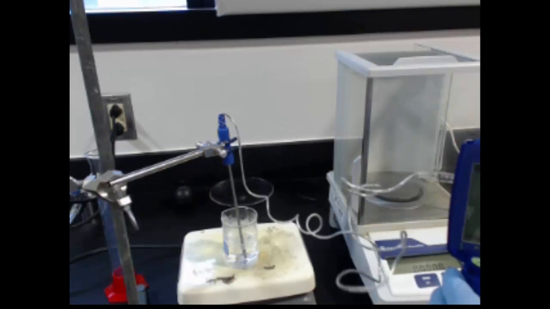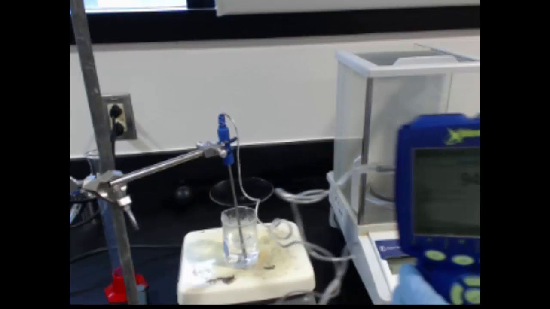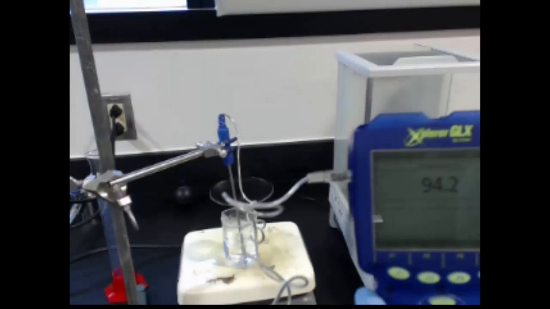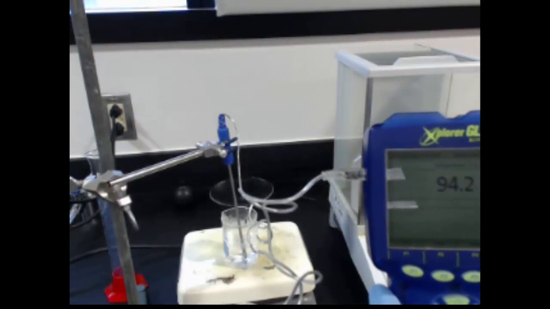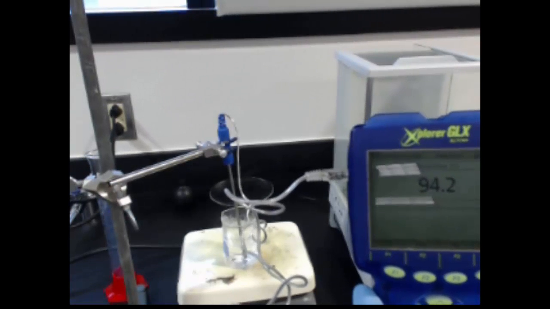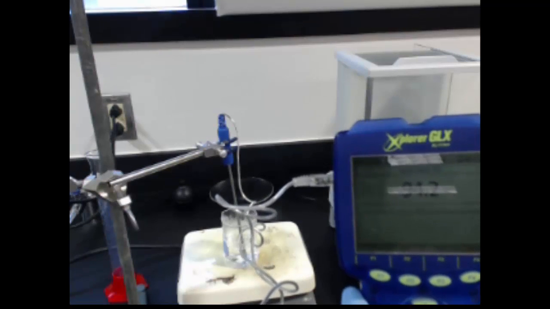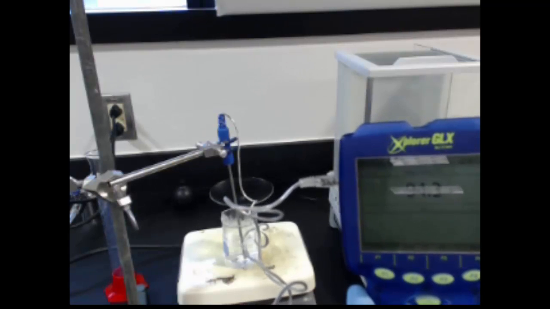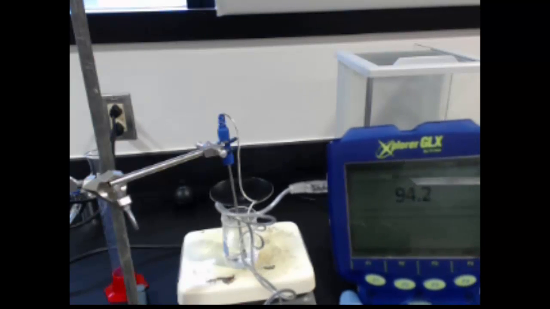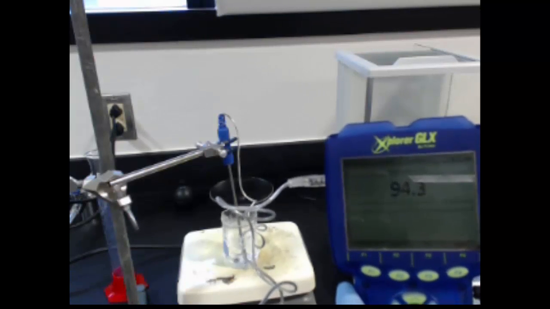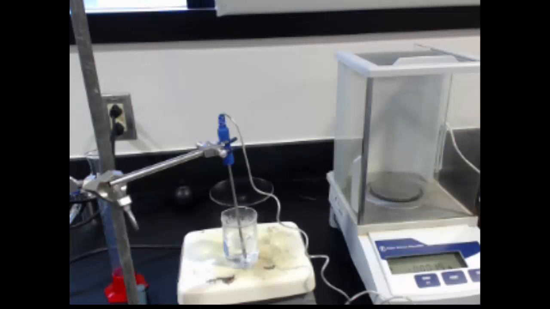All right, so now we have it at a fairly constant boil. If you look, the temperature now is about 94.2. There's very little change in the temperature. It's at altitude. We're at a mile above sea level, so we have a lower pressure here. But we have a fairly constant boiling point established. And so now this is 50 mils of water, and that's what we're really concerned about with colligative properties.